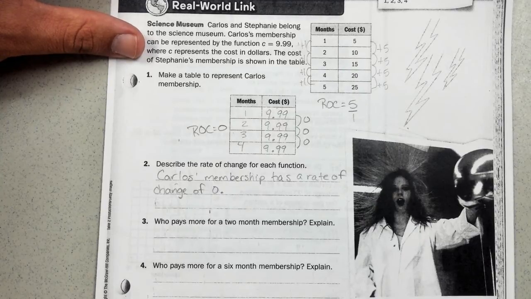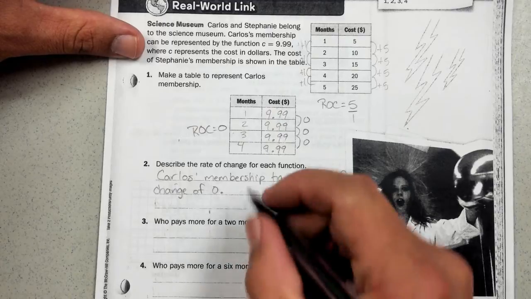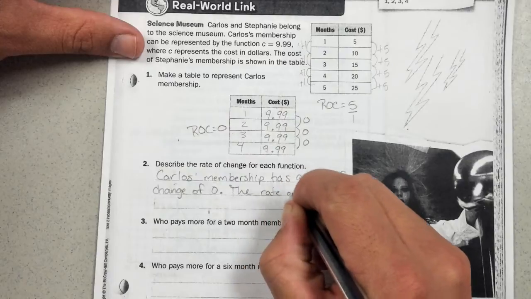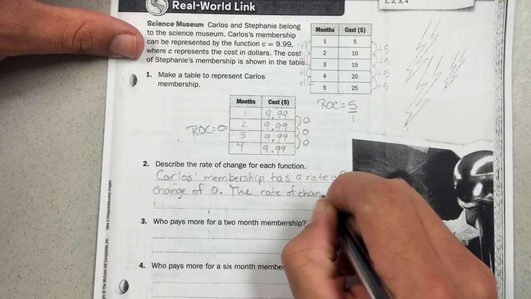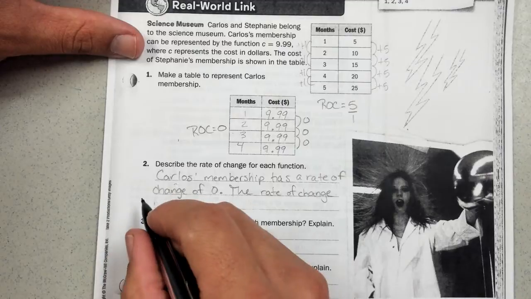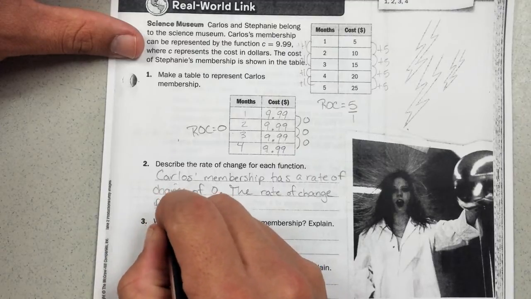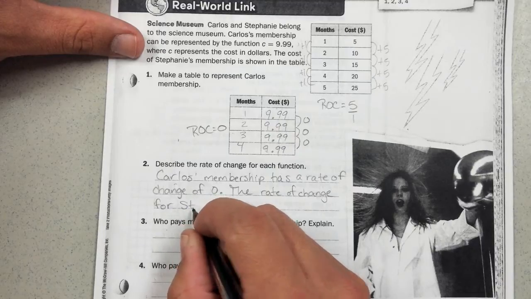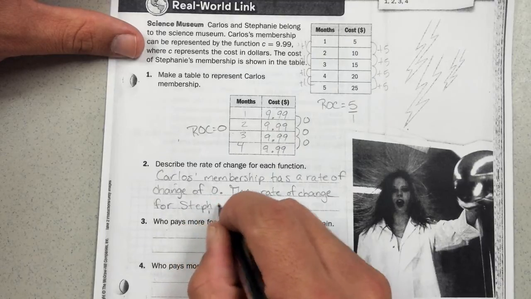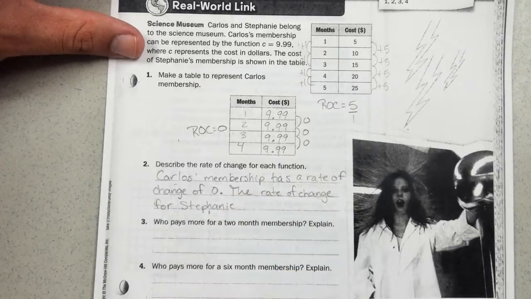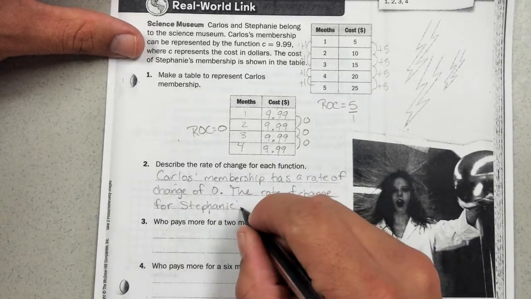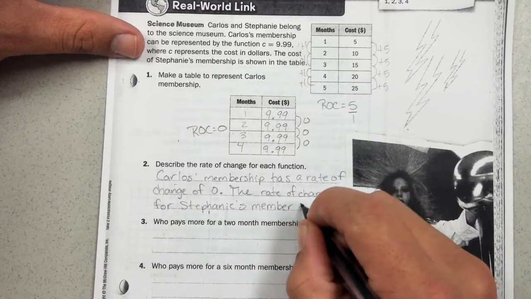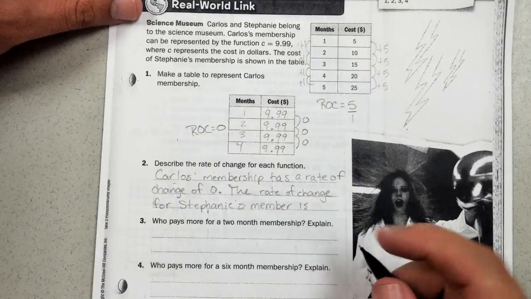All right? Now, the rate of change for Stephanie for her membership, okay, is how much is it going per month?